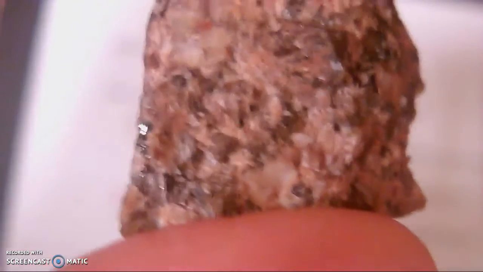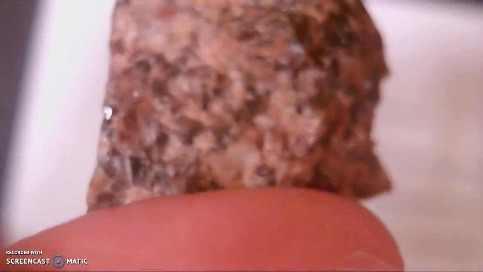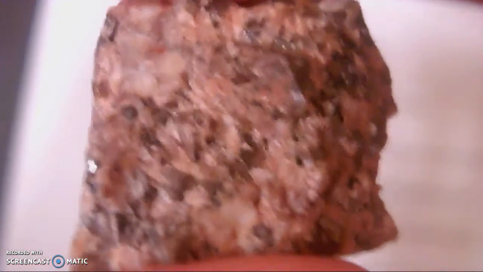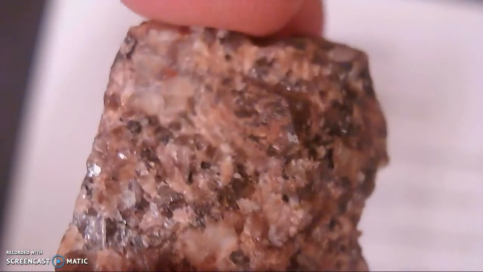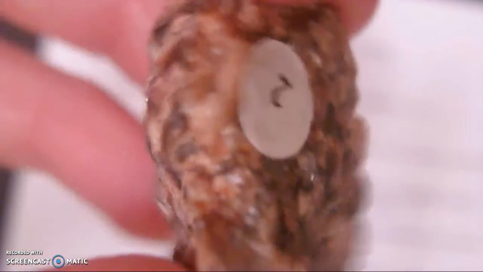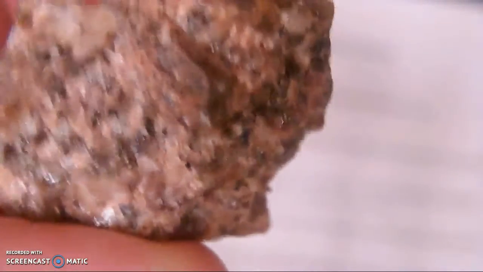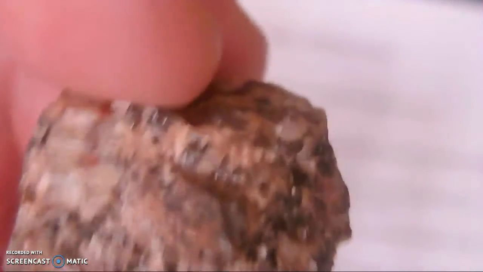So let's take a look at this intrusive igneous rock. Here we can see the grains. And you can see it sparkling. See that crystal structure? Those are large grains and large crystal structure.